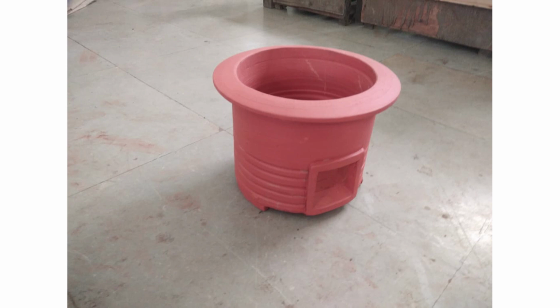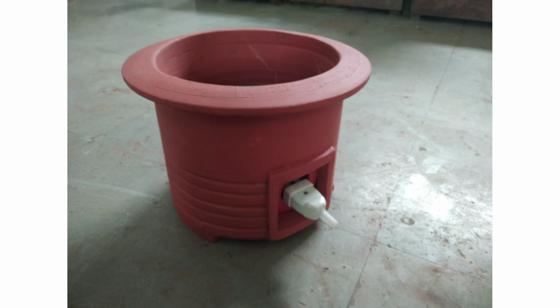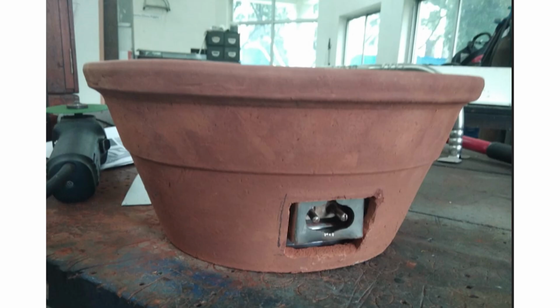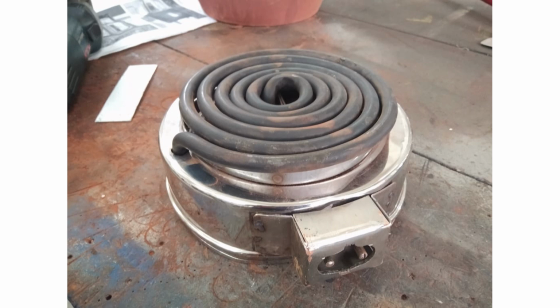So this is the final pot, the last prototype. The next prototype will be a thicker double-walled pot, and also a lid cover. So these are just stage prototype images. This was the older one which I showed.